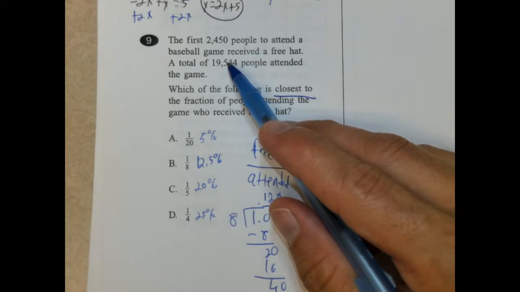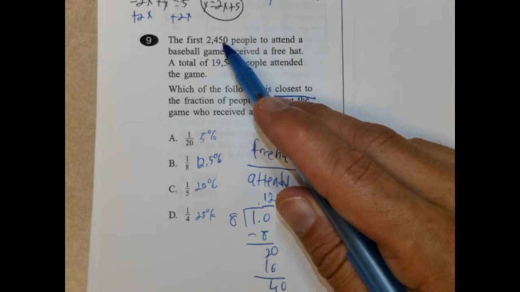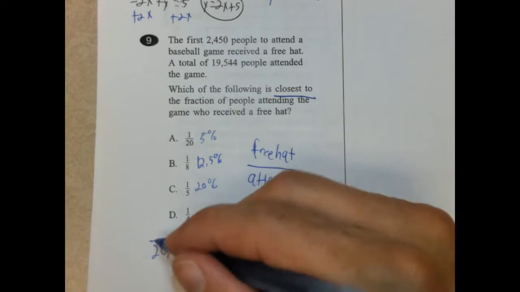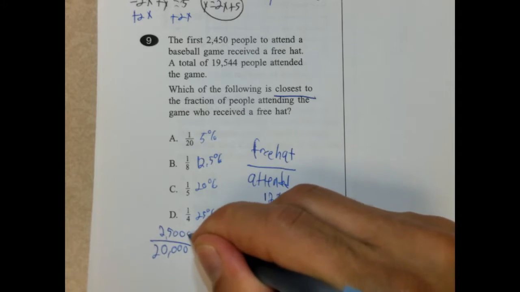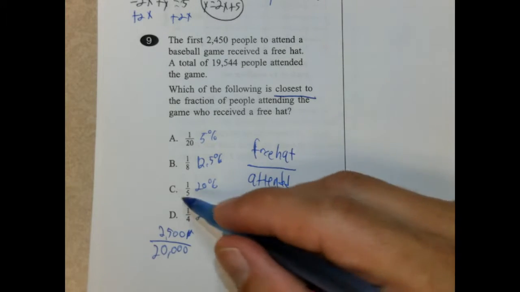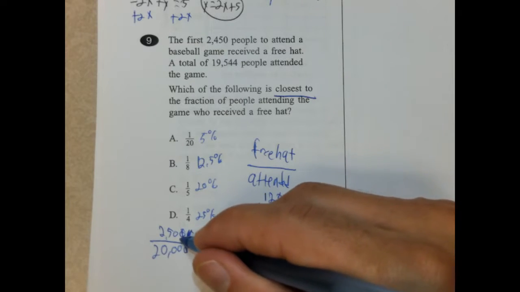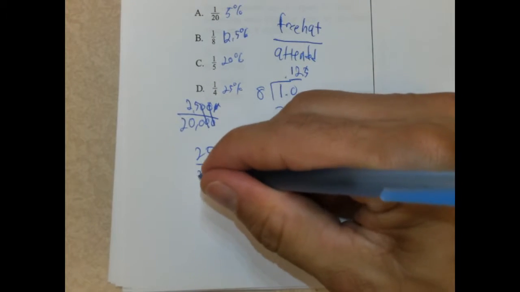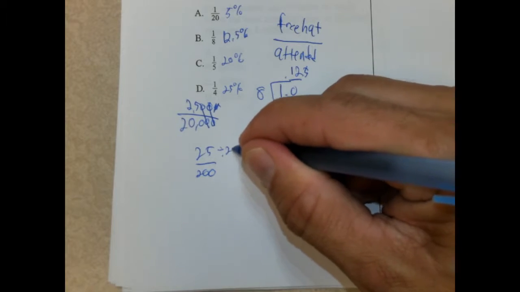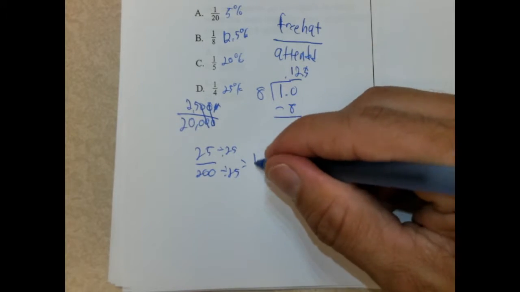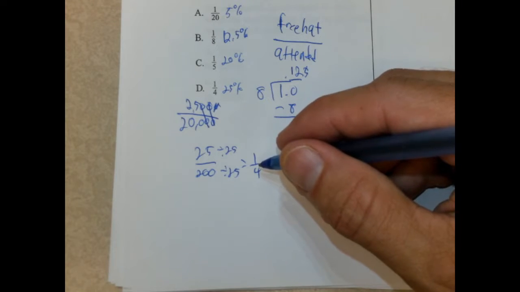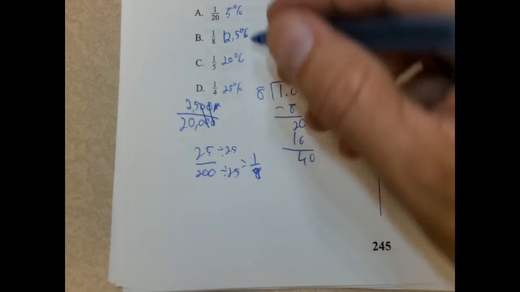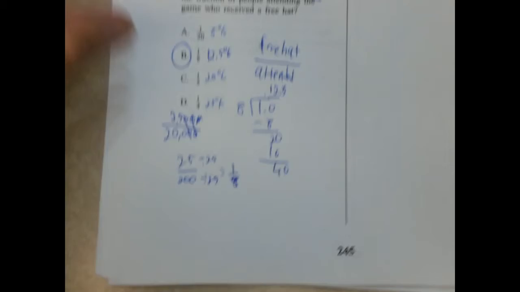So, all right, let's figure this out. Let's round this. We're going to make this 20,000. We're going to make that 2,500. Oops, too many zeros. And we're going to simplify this. So that goes away, that goes away, and we have 25 over 200. If we simplify that, divide them both by 25, we should get 1/4. It's not 1/4, sorry, 1/8. What am I thinking? Still waking up. 1/8. So I think it's actually going to be that B. That's what it looks like to me.